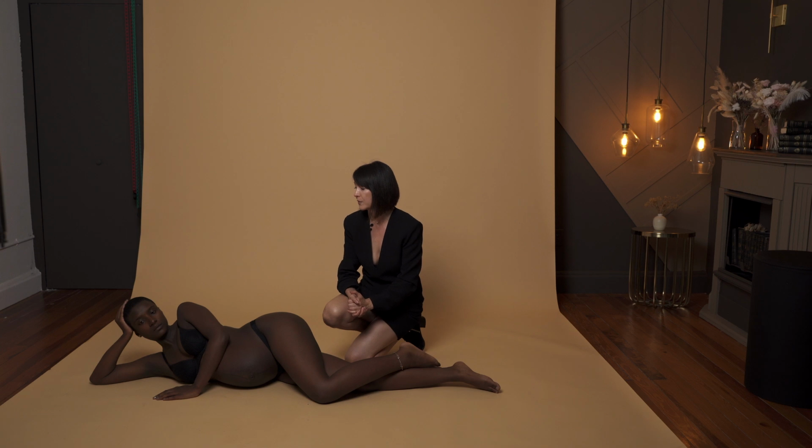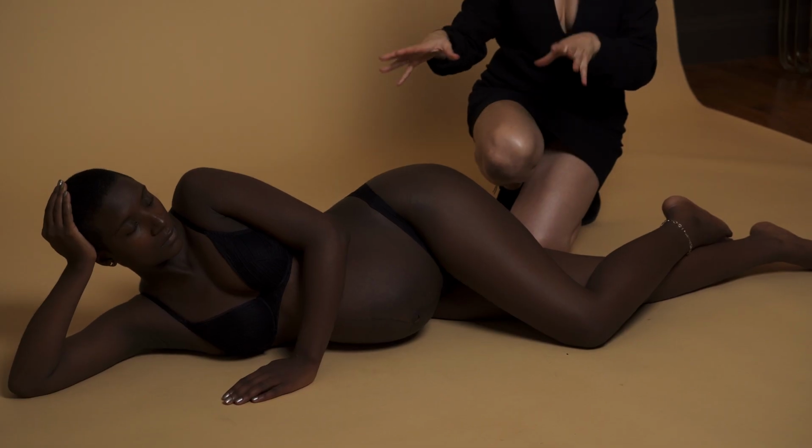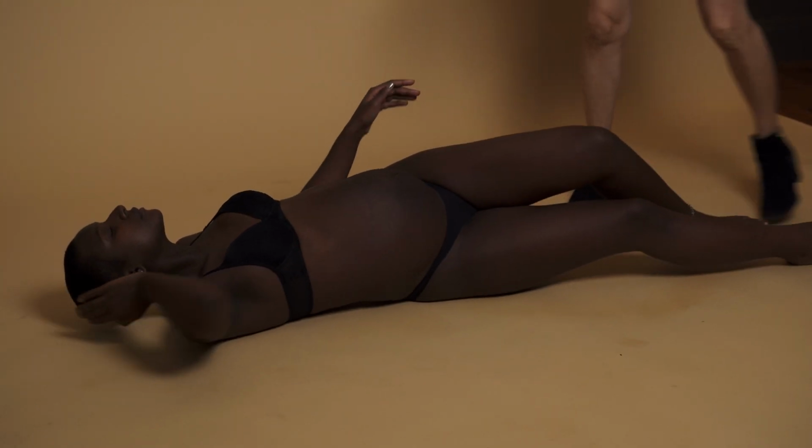So depending on the body type you're working with, you can try either one and see what works better for your subject. Now from here we can move to another pose, and that's going to be position of Sadia positioned on her back. So roll on your back. Perfect.